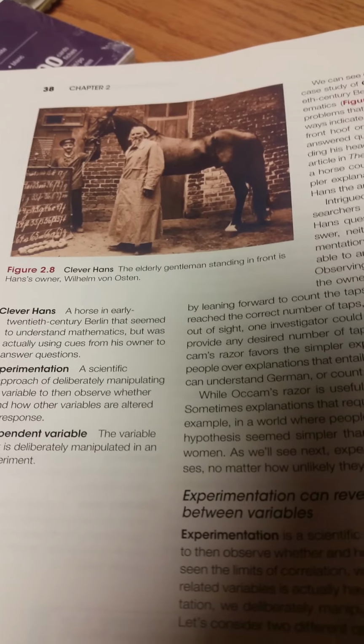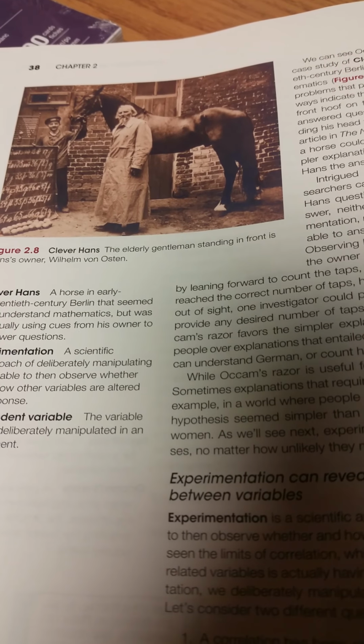An example of that would be Clever Hans, a 20th century horse in Berlin that was said to be able to work out mathematical equations. It was later discovered that his owner was giving him cues.